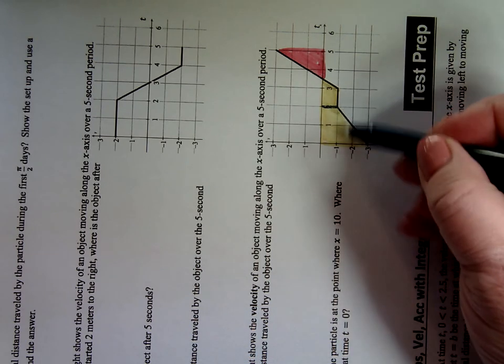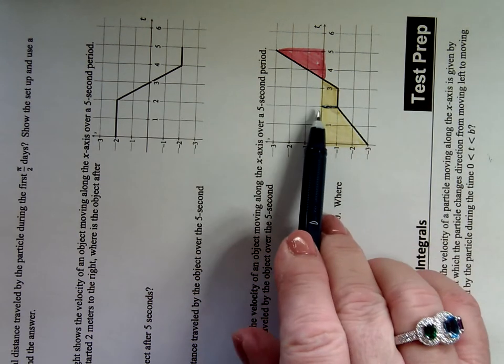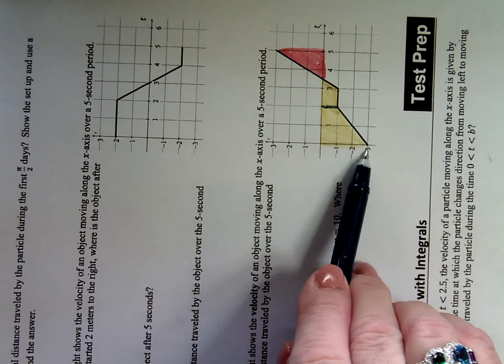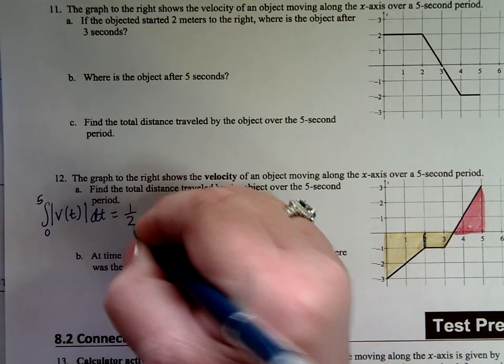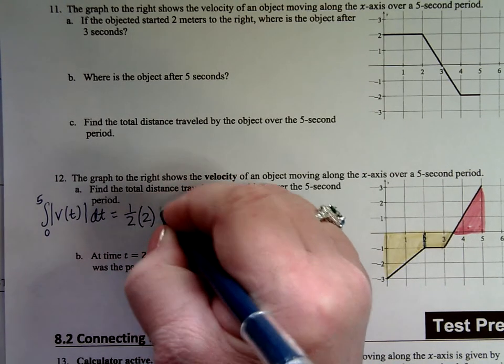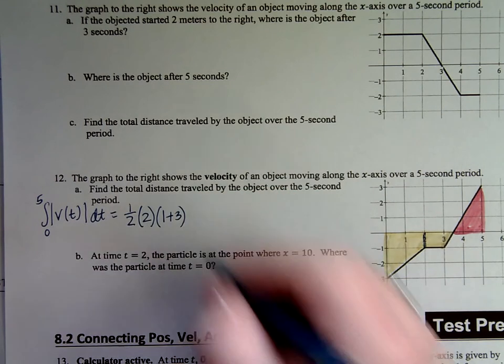The parallel sides are your bases, 1 and 3, and the height is 2. So that's what I'm going to use in my formula. It is going to be 1/2 the height of 2 and the sum of the bases, 1 plus 3. Okay, so this is the first area I've got going on.